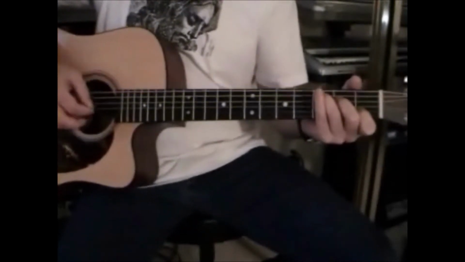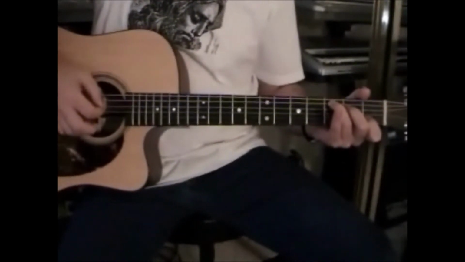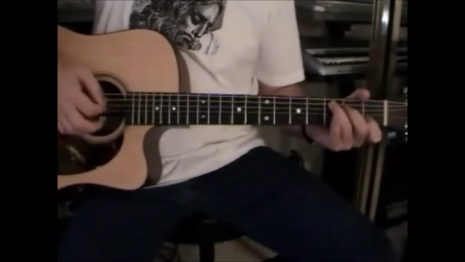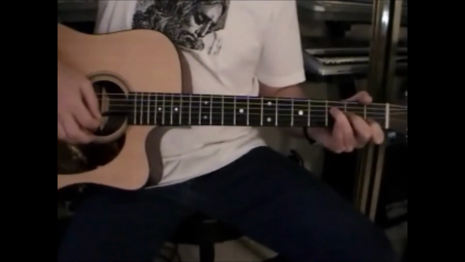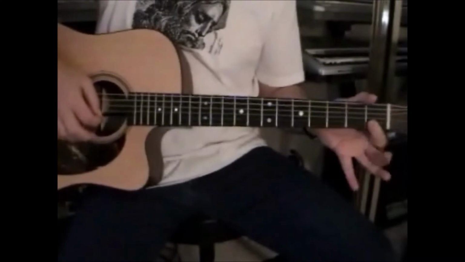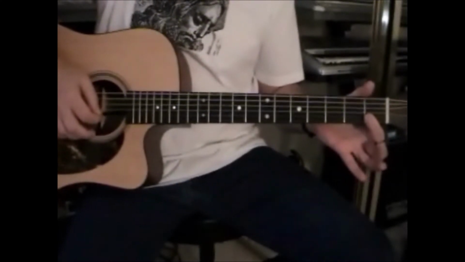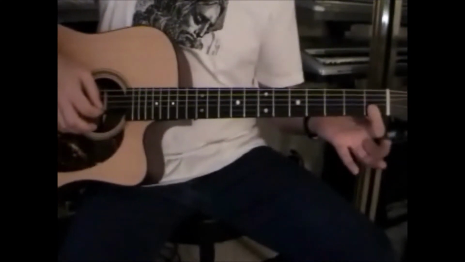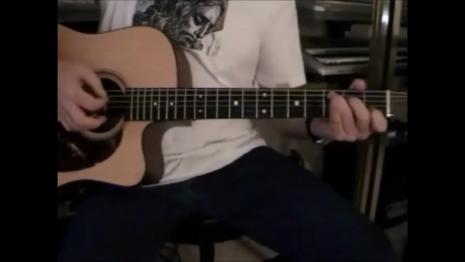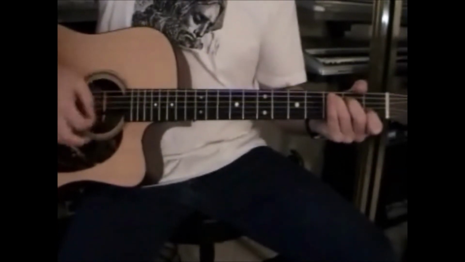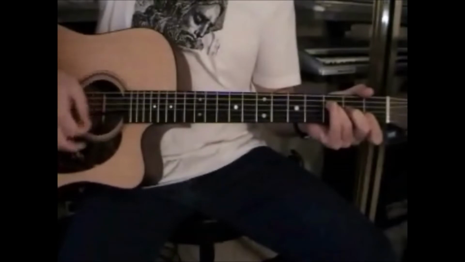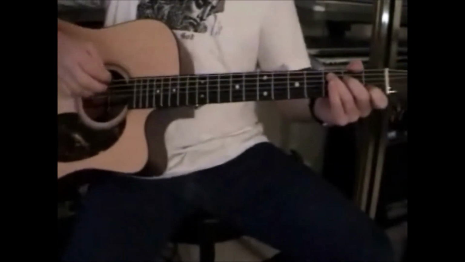Okay, now the easy thing to remember is if you have that C chord and you want to go to a straight F chord, again you're just dropping those and then flattening out your first finger to get a regular F to cover both strings at the first fret. So that's the only difference there.